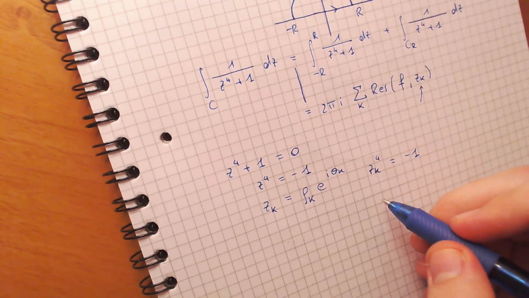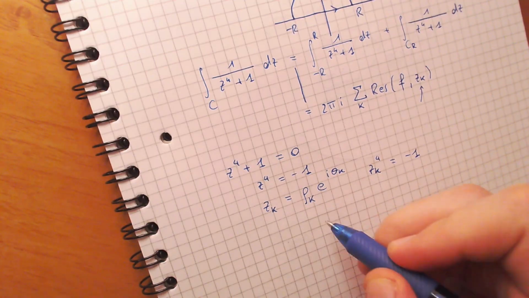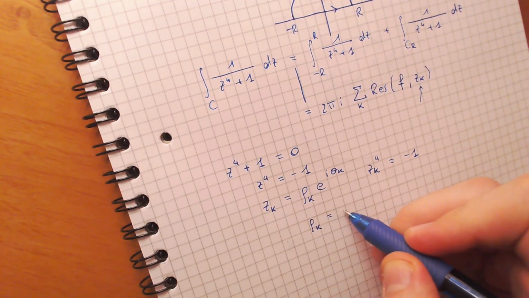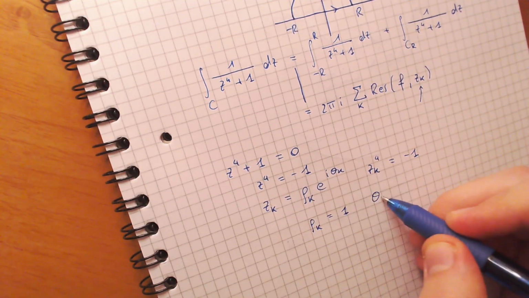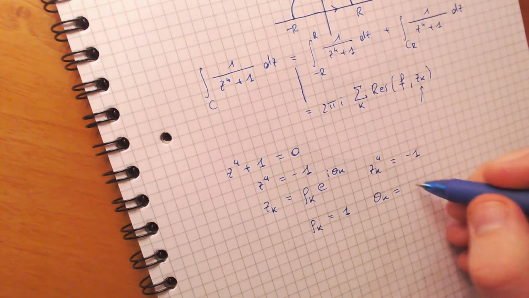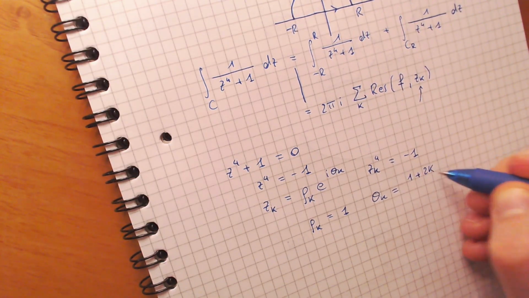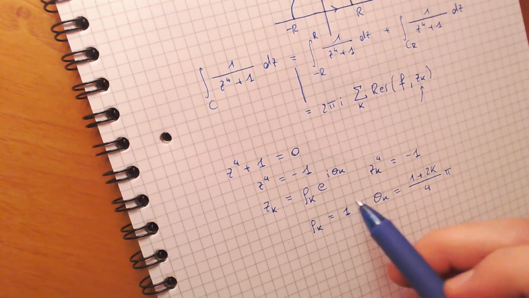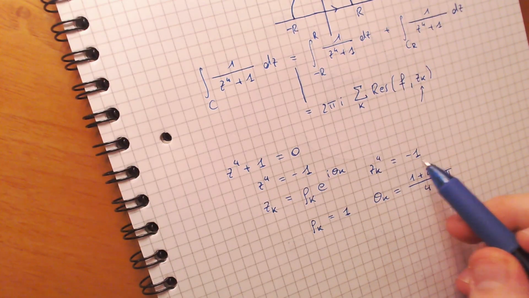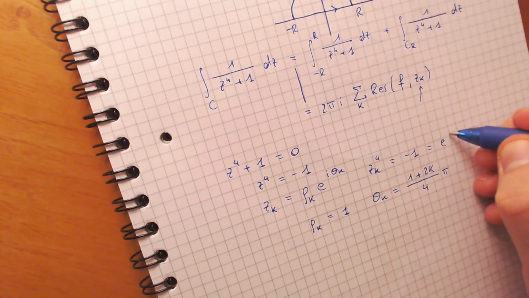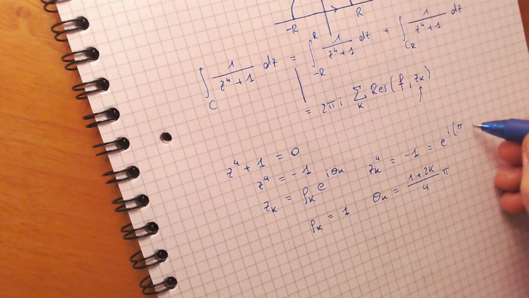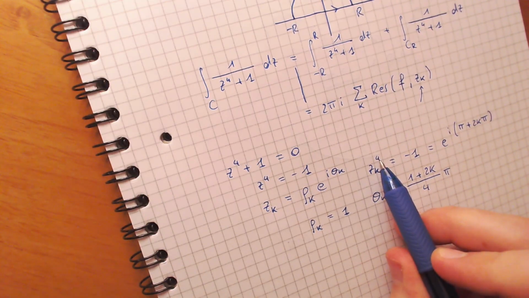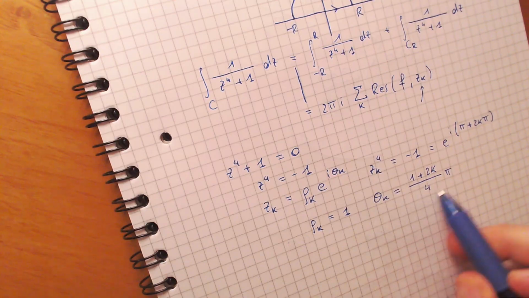So we can write that the z_k are those numbers such that rho_k is 1 and theta_k is (1 plus 2k) over 4 times pi, because we know that minus 1 is e to the power of i times pi plus 2k pi, and here we have 4, so we end up with this equation.